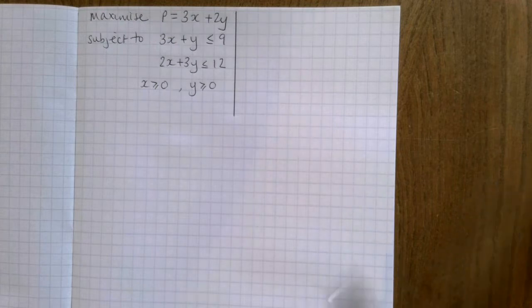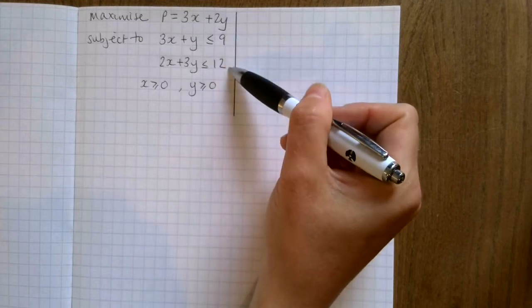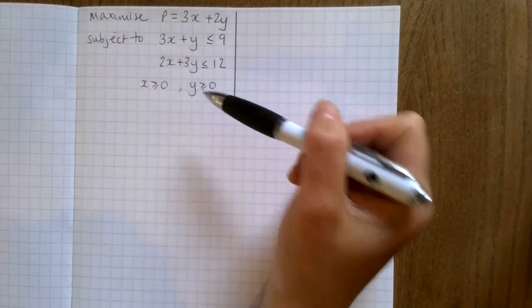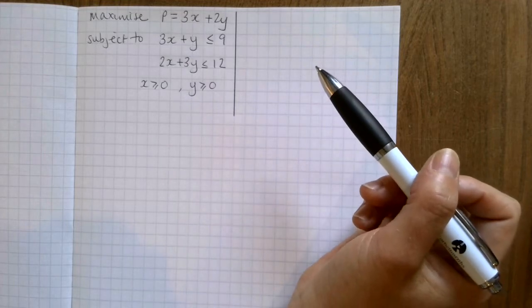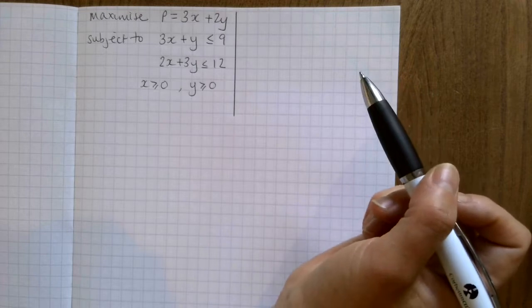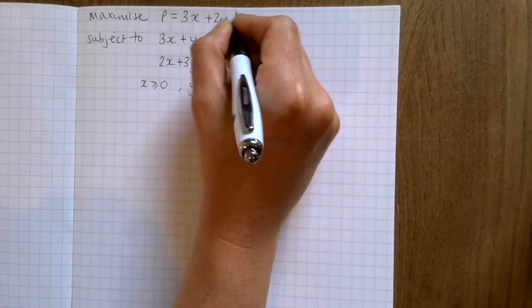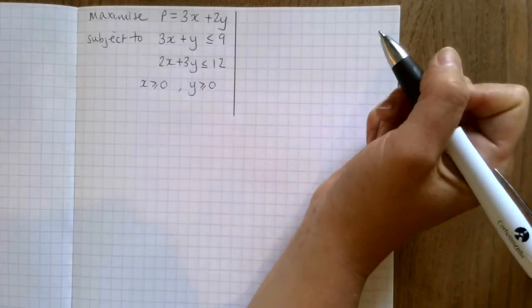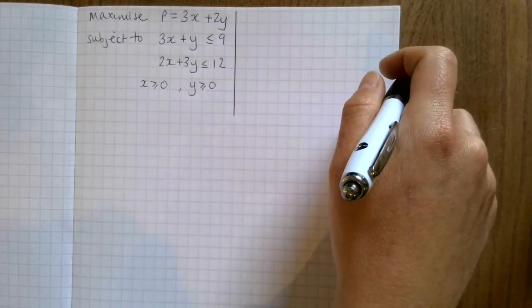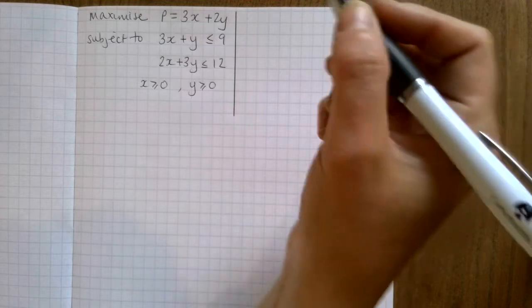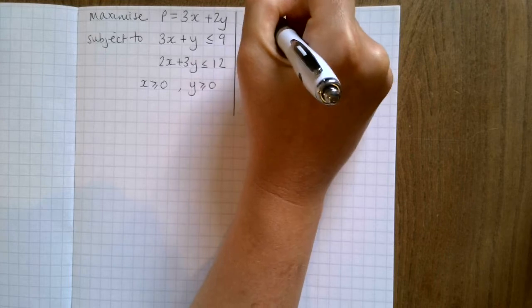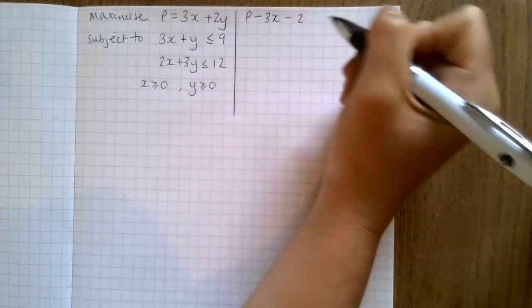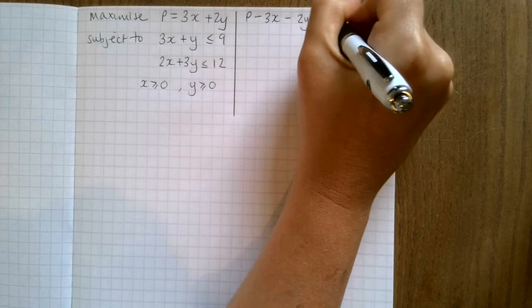It's just, I find that really helpful. So here, because we've got 2 constraints that aren't our non-negativity constraints, we're going to add in 2 slack variables. Okay, so the first thing here is I just need to adjust my objective function. We're always going to want to have a constant on the right hand side to set up our simplex tableau, or our simplex table. So we'd want to write that as p minus 3x minus 2y equals 0.